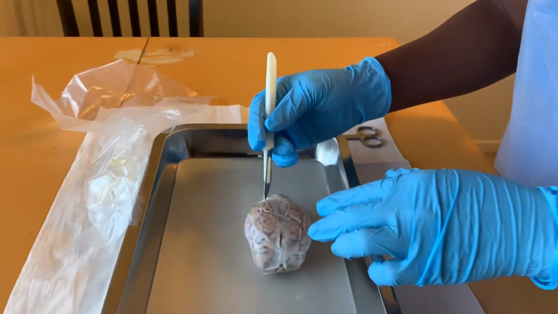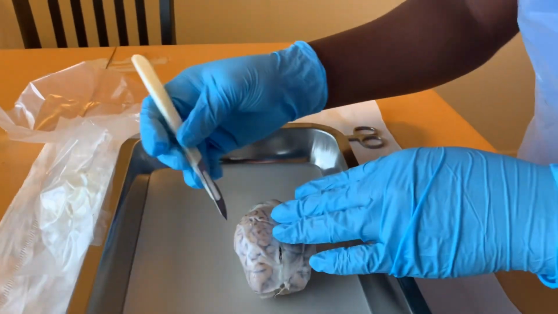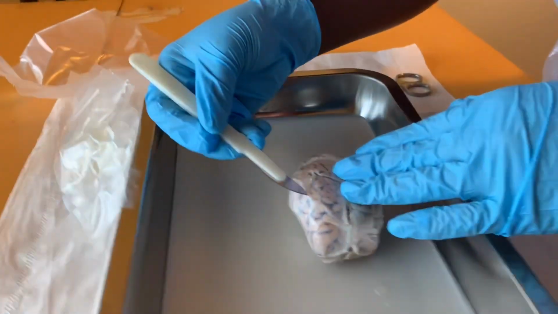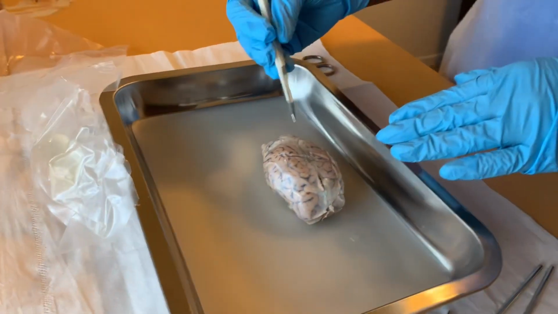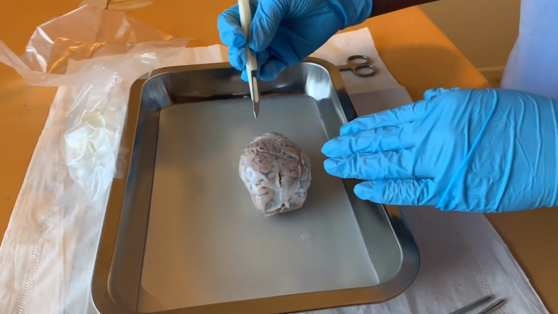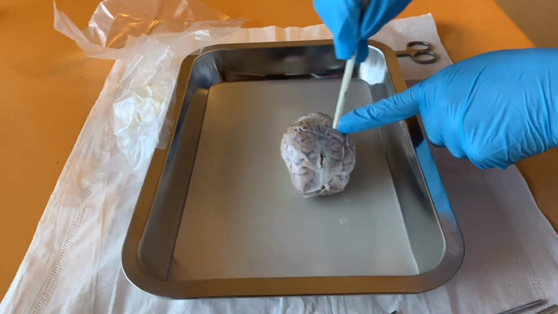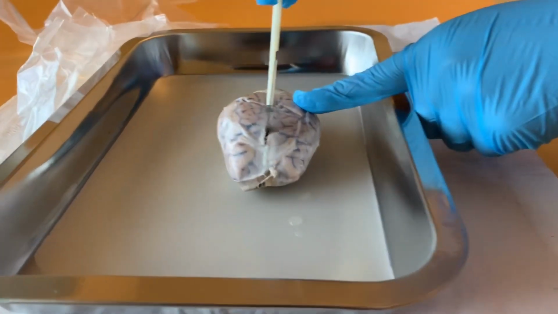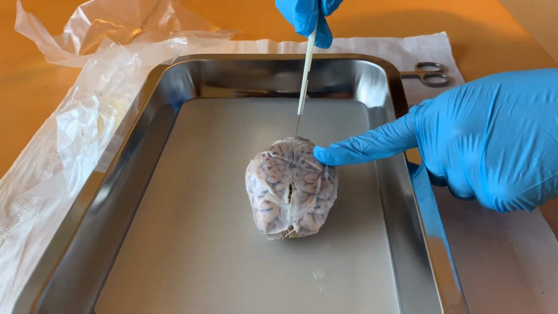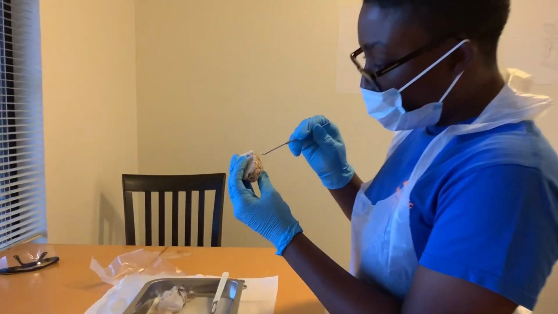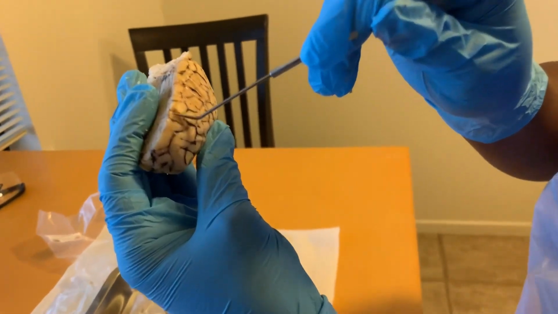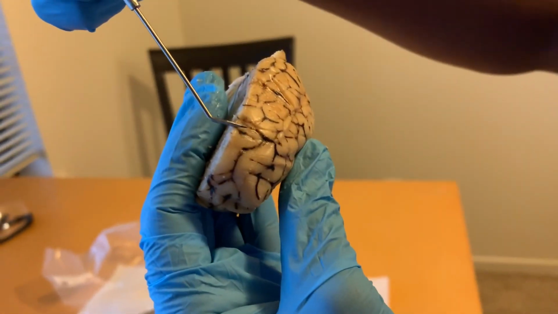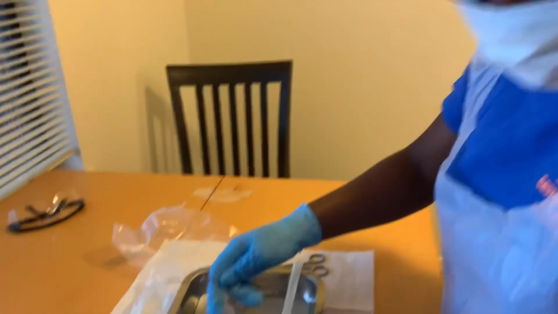After that, we have the cerebrum. The cerebrum is covered in this area here, and also we have the longitudinal cerebral fissure that is located in this section that goes along here. So we have the gyrus that's located here, and then the sulcus, which is located here in this fold here.